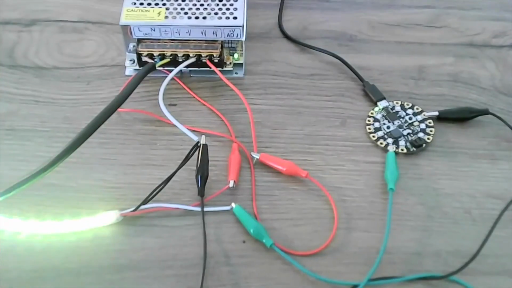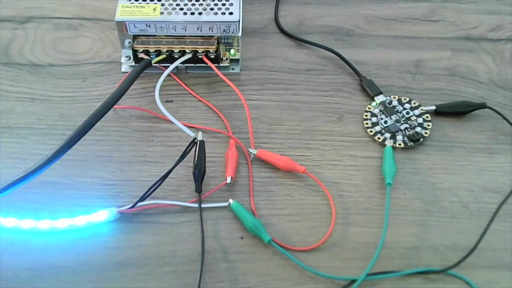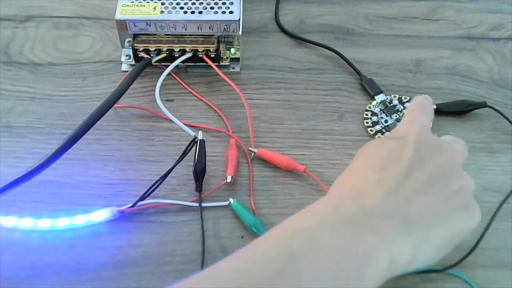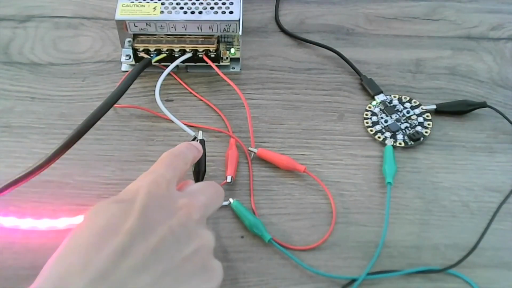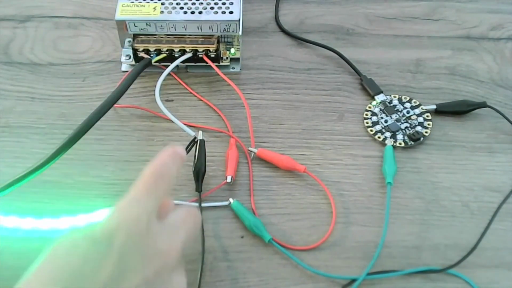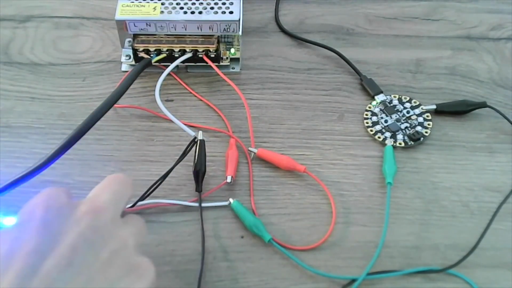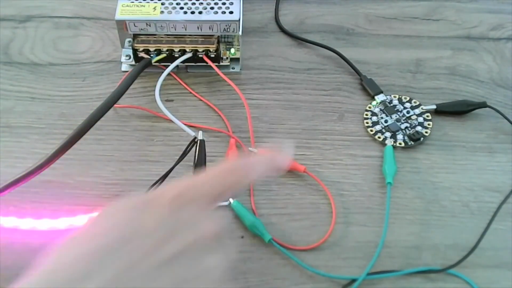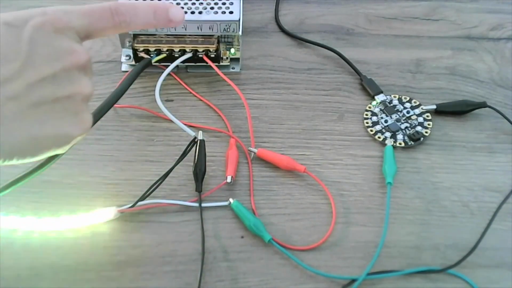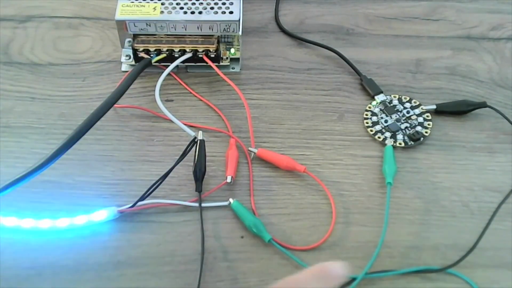So to recap, this circuit has a connection from ground all the way to ground of the strips, and then also to ground of the power supply. All grounds are together. We then have power, and that's going directly to the LED strip, to the power line. And then data is going from our microcontroller to the data line on our strip.